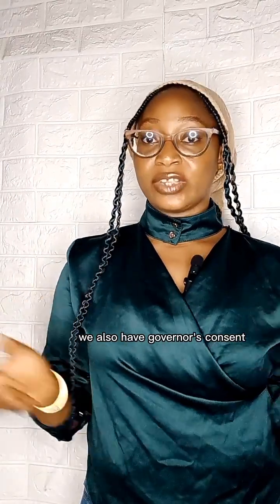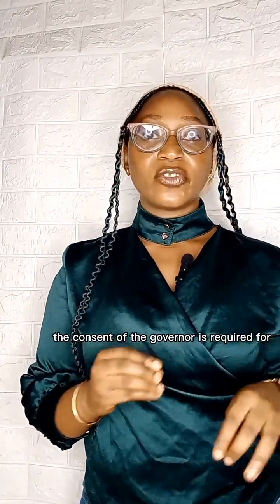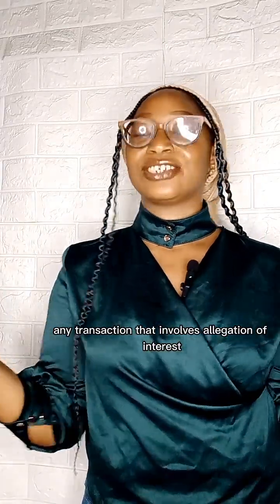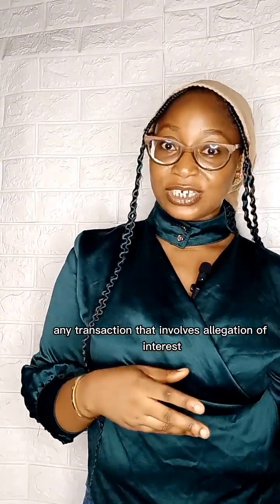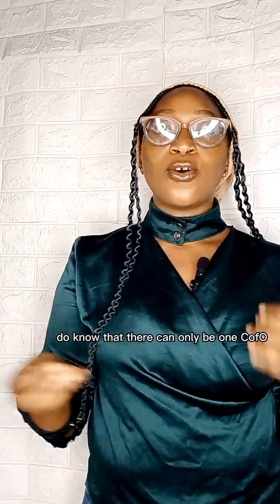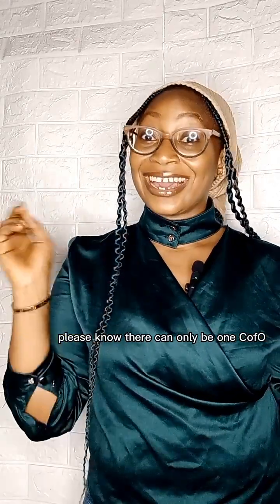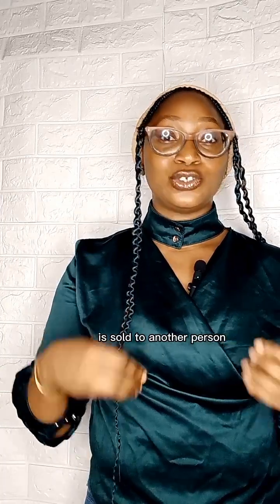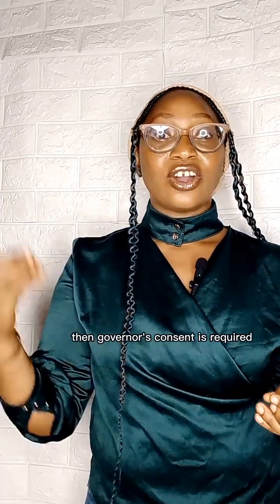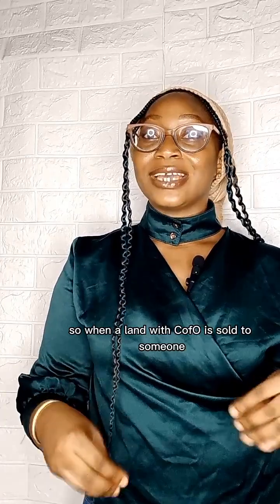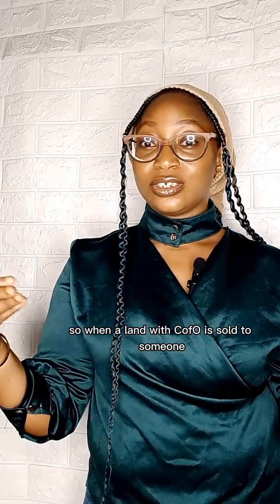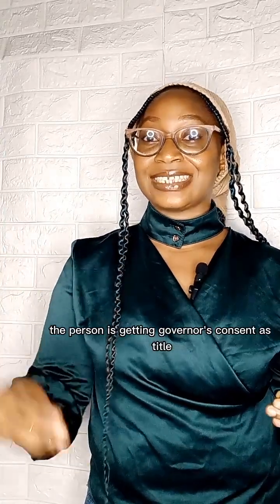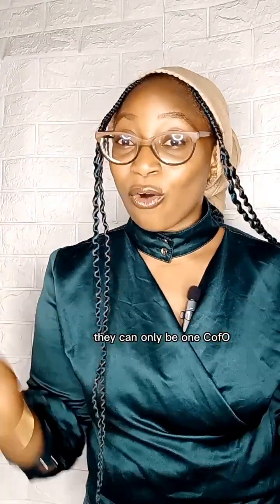So we also have governor's consent. The consent of the governor is required for any transaction that involves alienation of interest with regards to land. Do know that there can only be one C of O. When land with a certificate of occupancy is sold to another person, then governor's consent is required. So when a land with C of O is sold to someone, the person is getting governor's consent as title. So there can only be one C of O.